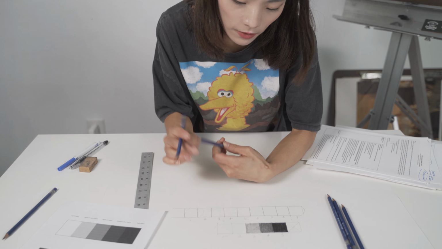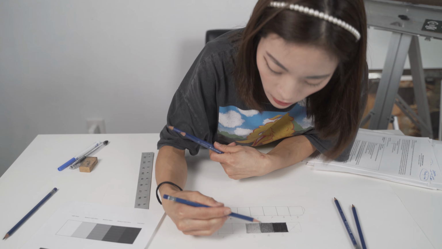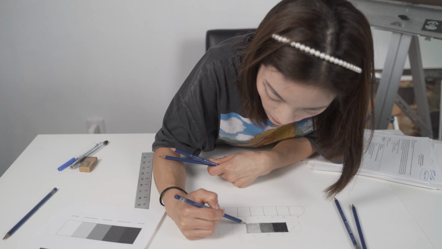I think that looks about good. And then maybe for number 2, I will use a 2B.